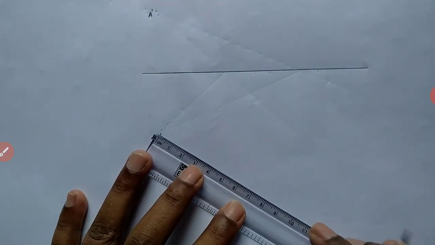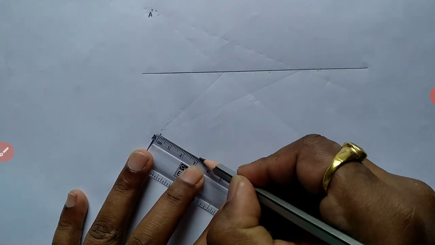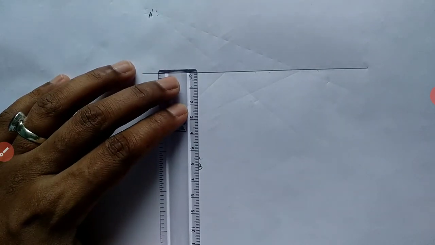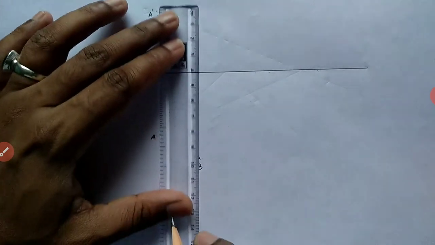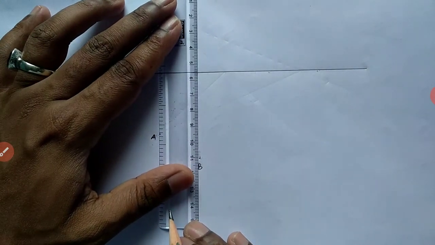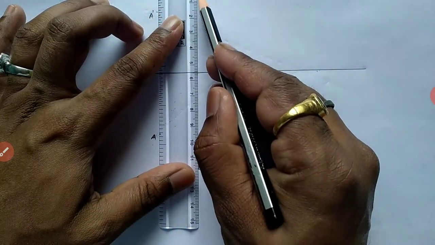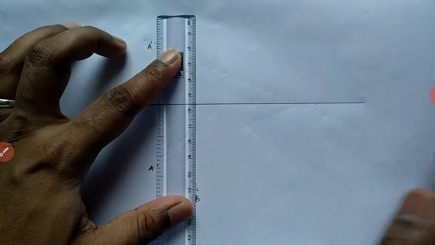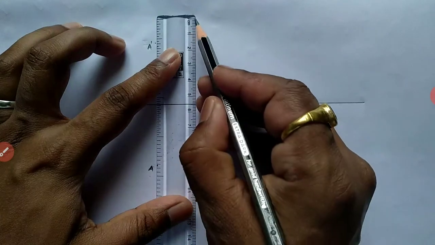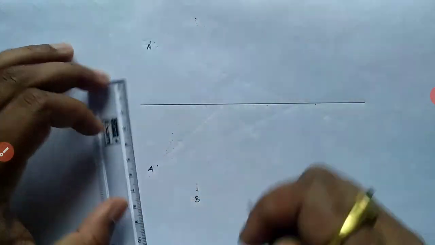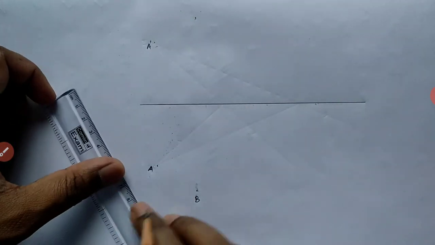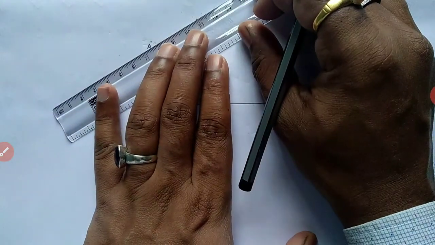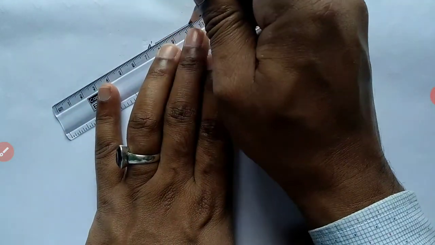Now since it is an extended object, I am extending it till 3 centimeter. You can mark it at any centimeter, and I am marking it as B. Now the distance from the mirror of B is 5.5 centimeter, right? So at the top also in a straight line I should take 5.5 centimeter. So here I am taking 5.5 centimeter and marking it as B dash, the image of B. So now I shall join these 2 points, which is the image of the extended object.